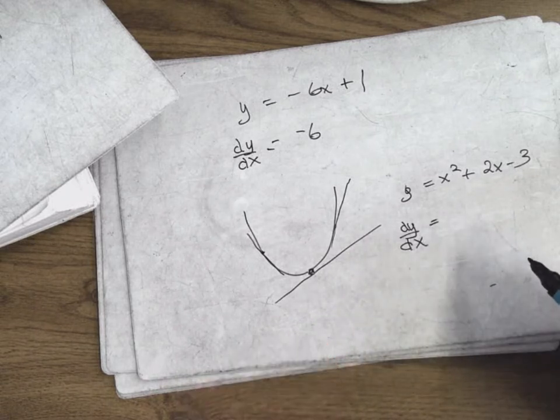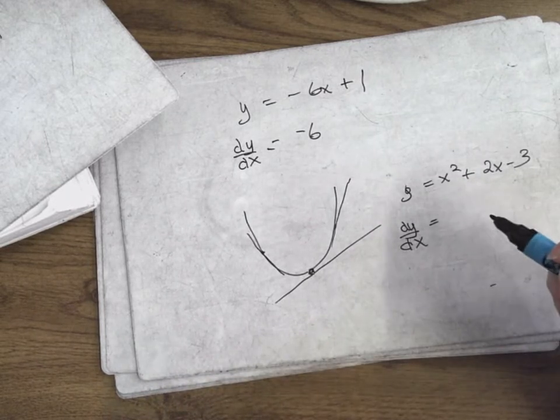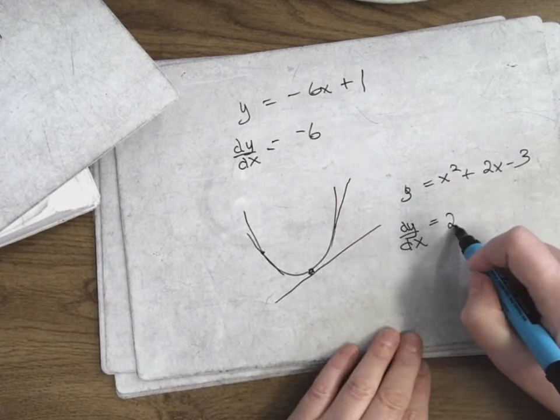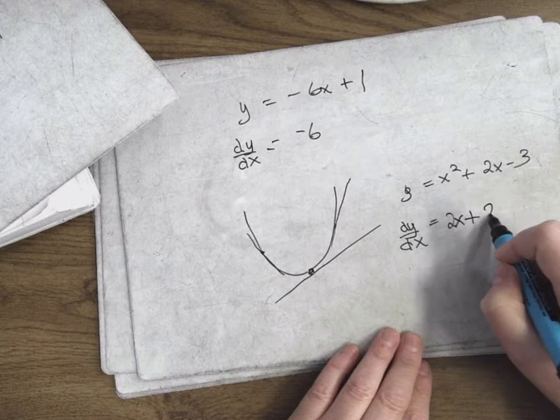So dy/dx, what is dy/dx here? Someone please answer me, because it's great to see you. Now I'd love to hear you. 2x plus 2. Thank you. 2x plus 2, when you differentiate that.